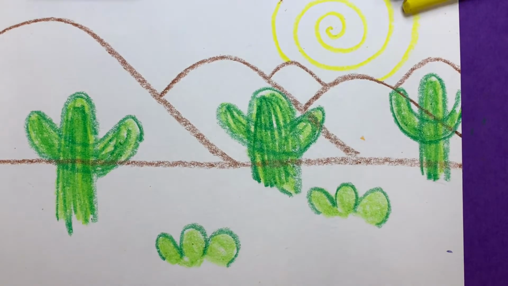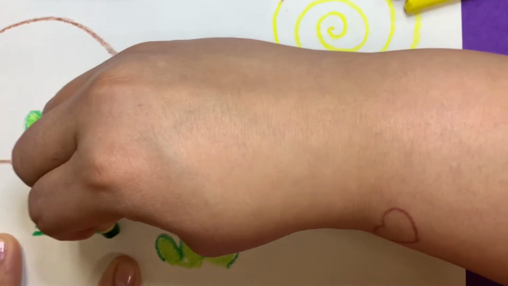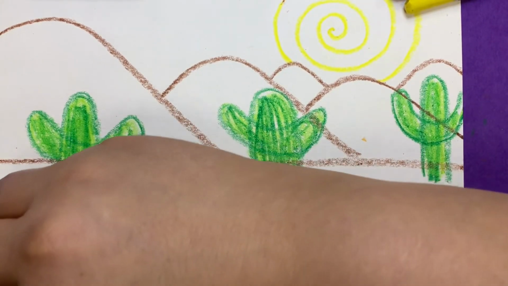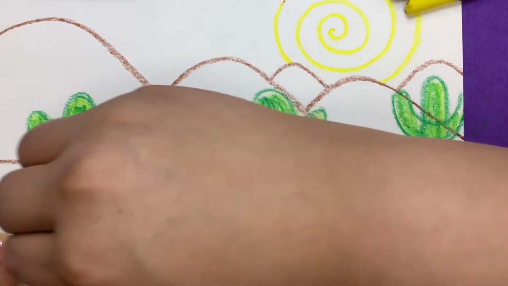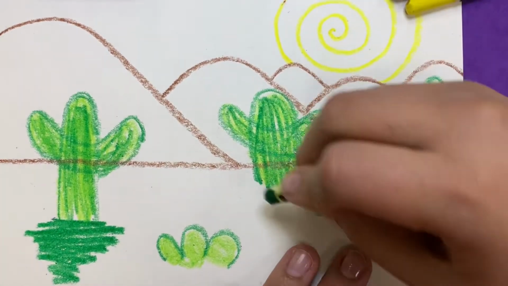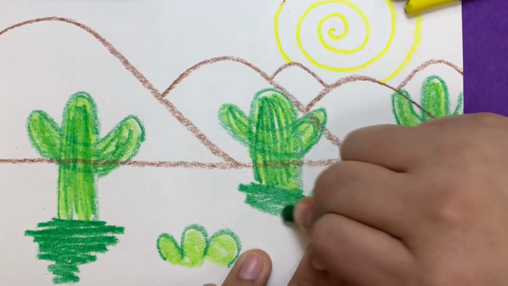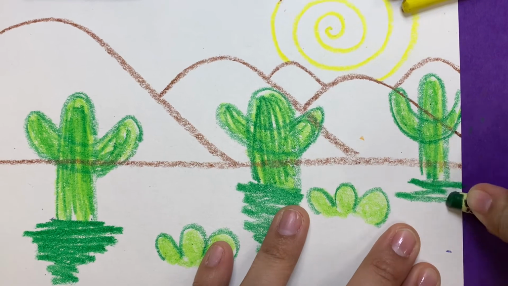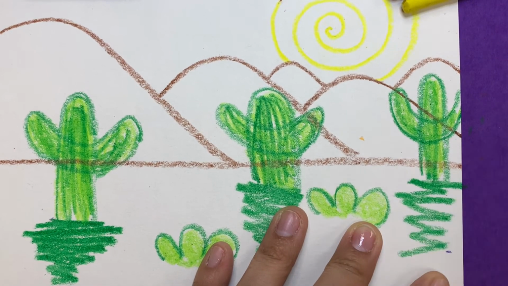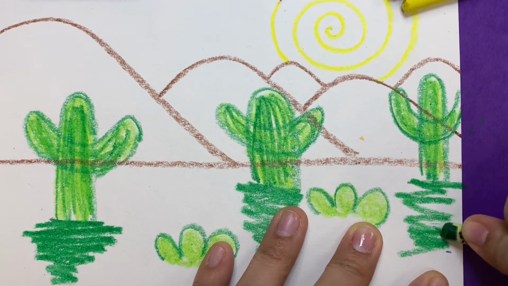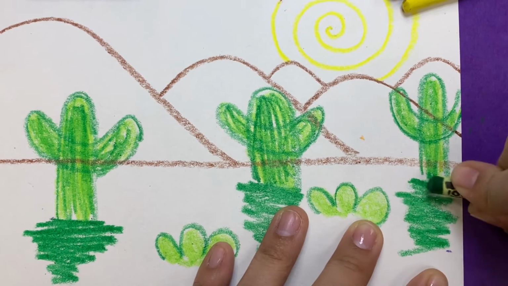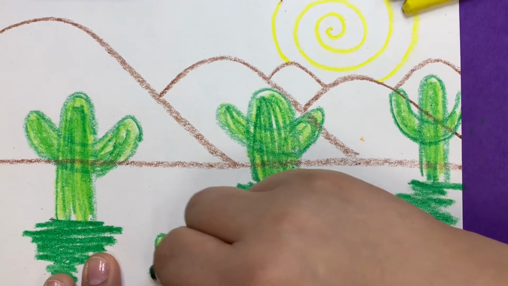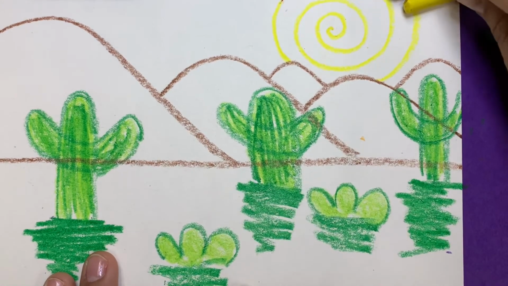And after that, I'm going to take my dark green and create some nice little lines for a shadow. That's kind of hard to see. I'll show you. Again, they don't have to be perfect. I kind of just go back and forth little zigzag lines and make little shadows for my cacti. You can put them on all of them. Since we have a nice high sun, our cacti will have a nice little shadow.